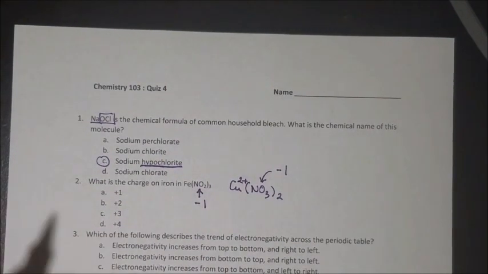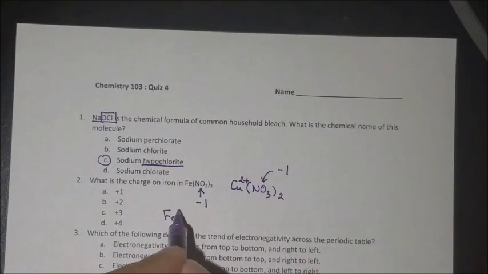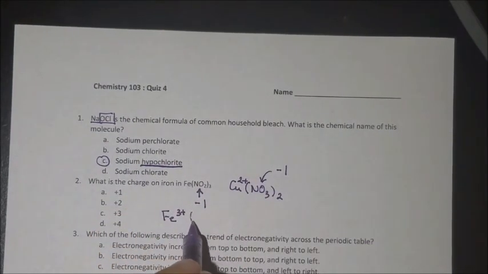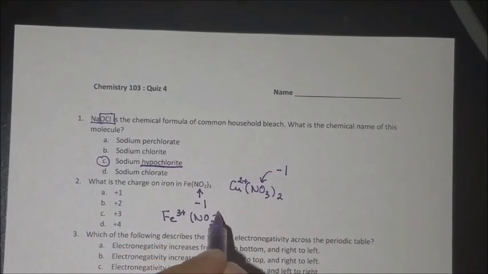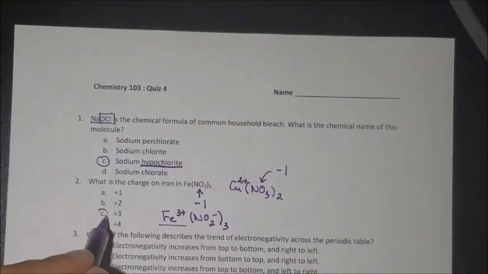We would need 3. So therefore the charge on the iron would have to be 3+ in order to balance out the 3 negative charges from the 3 NO2s. So just like that, the iron has a 3+ charge. The correct answer for number 2 is C.